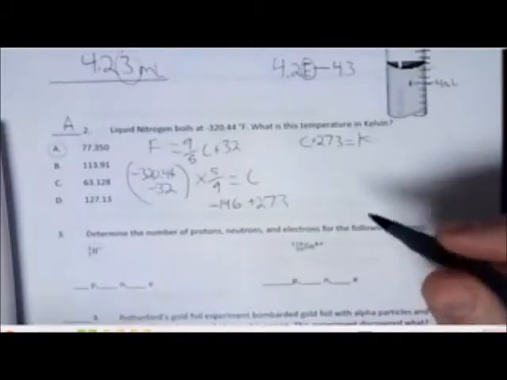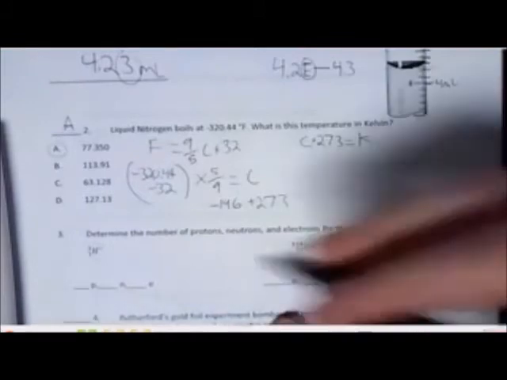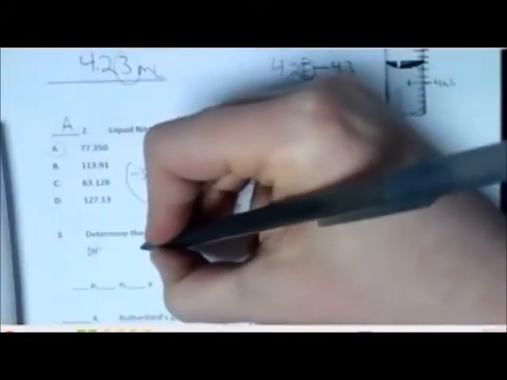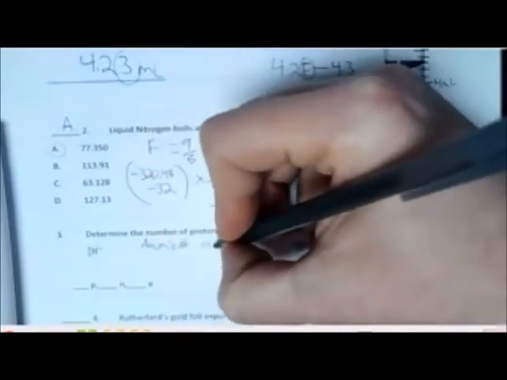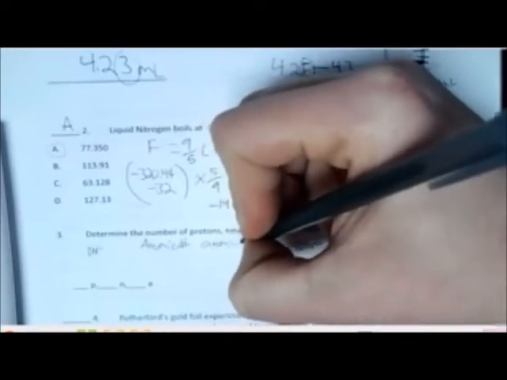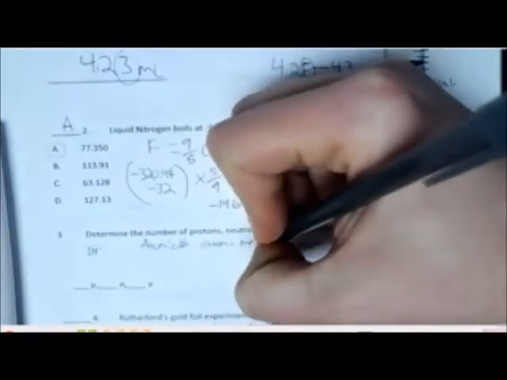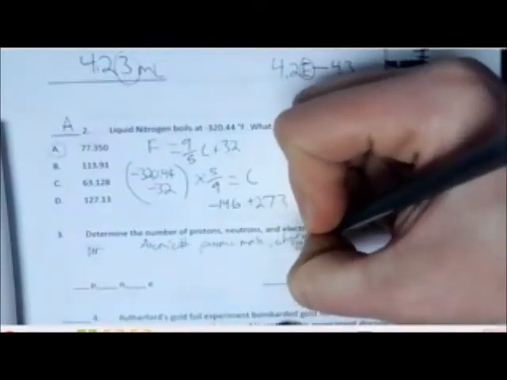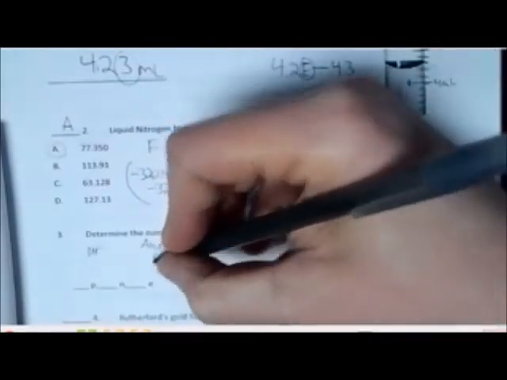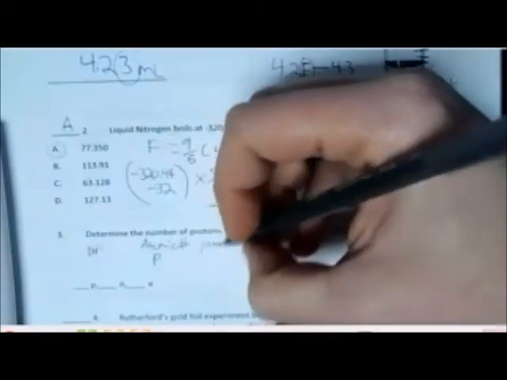Now determine the proton, neutron, electron count. The proton count is equal to the atomic number. We have the atomic mass, and we have the charge. That's what we're given, so we need to find the proton, neutron, and electron count. The atomic number is just the proton count.